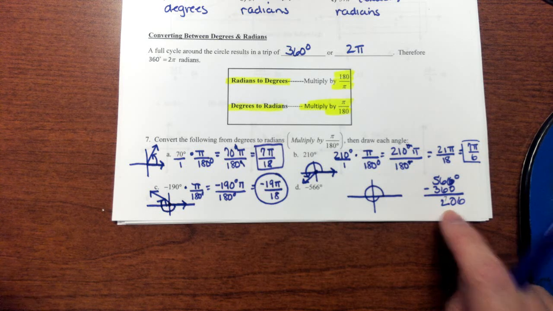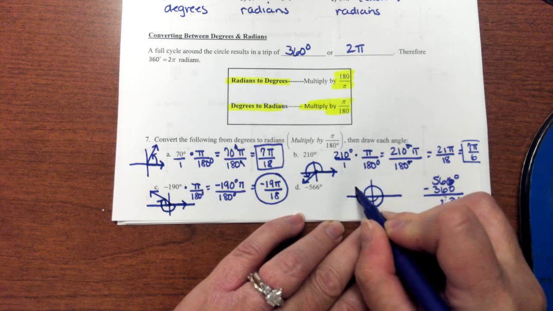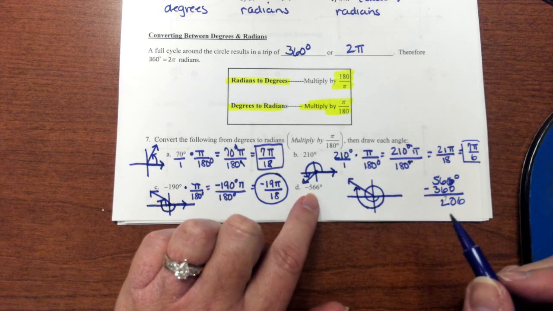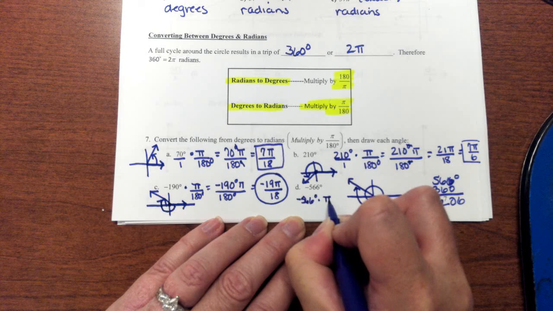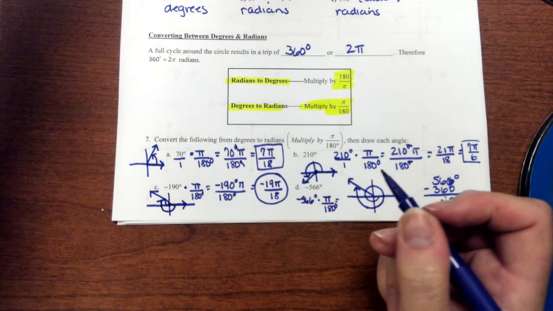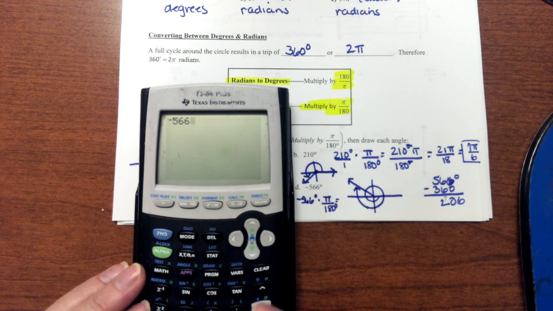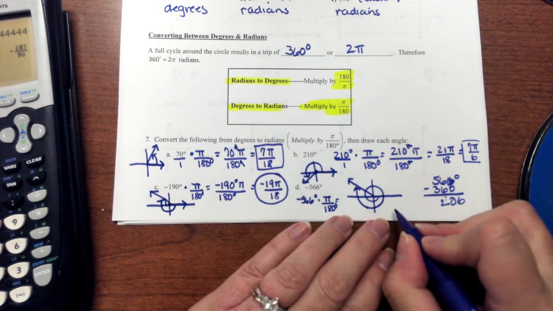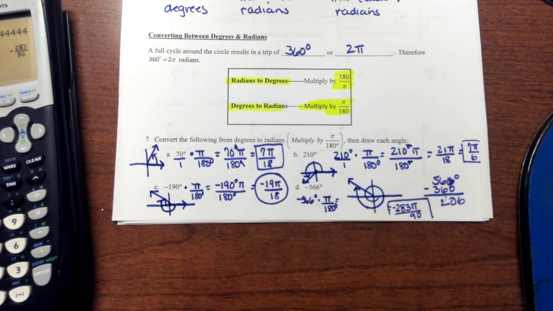So again, I know that that's going to be more than 180, and I have to go another 26 degrees. That's also going to put me there in quadrant 2. Again, remember, the negative sign is just showing me the direction of the angle. So now to convert into radians, I'm going to take negative 566, multiply it by pi over 180. And again, if you want to use your calculator to help you simplify the fraction, negative 566 divided by 180, and then math fraction, that's negative 283 over 90. And that's how you can convert a degree angle measurement into radians.